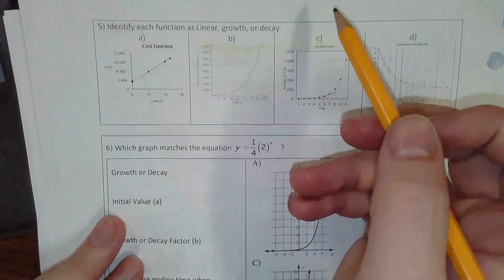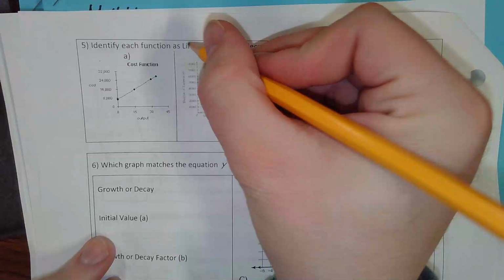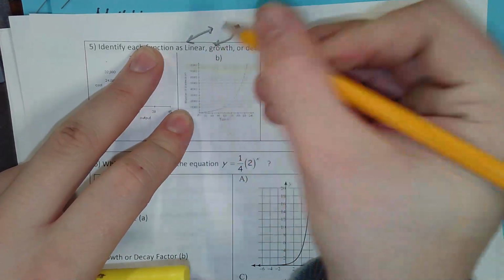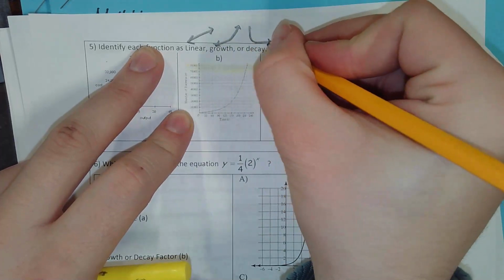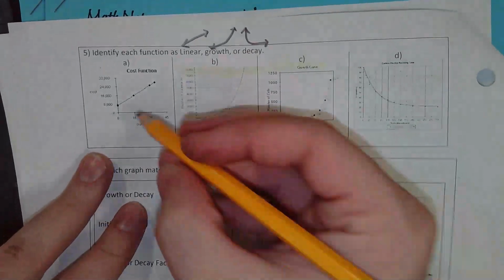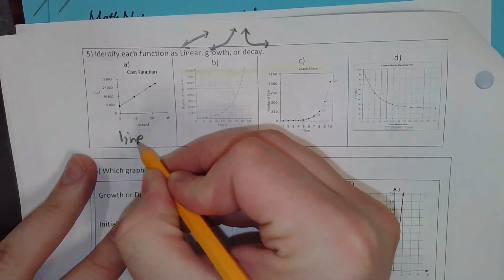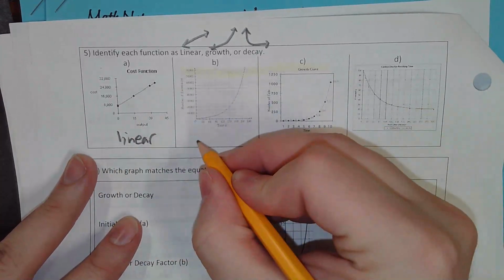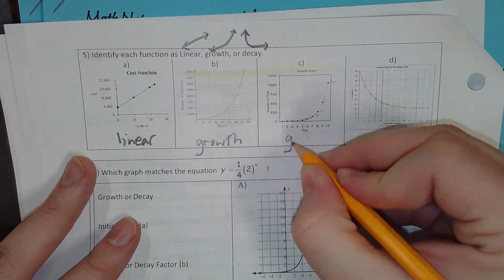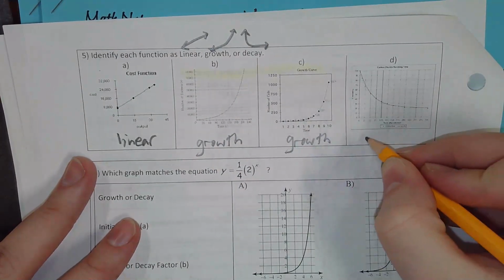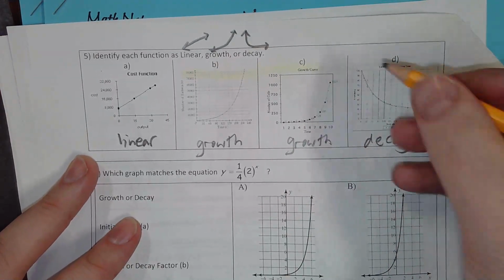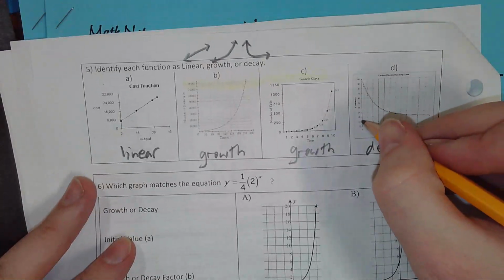This next portion asks us to identify whether something is linear, which is a straight line, whether it's growth, or whether it is decay. So exponential can be growth or it could be decay, whether it goes up or down. This first one is going to be linear, straight line. The second one is growth. Third is growth. And the last one is decay, meaning it's sort of dying out, getting closer and closer to what appears on this graph, 20.